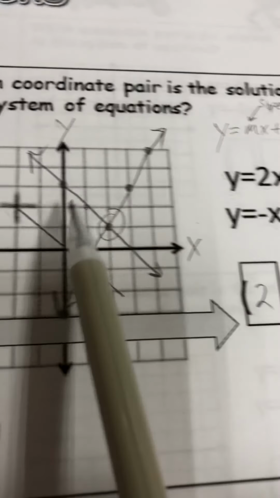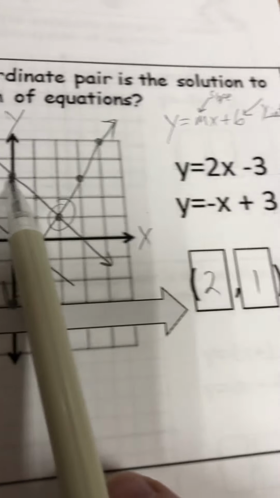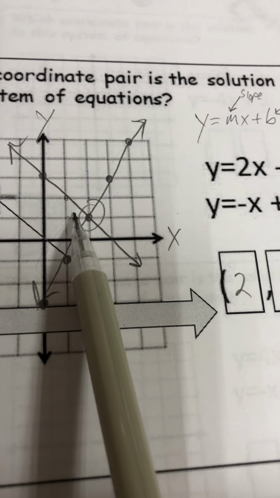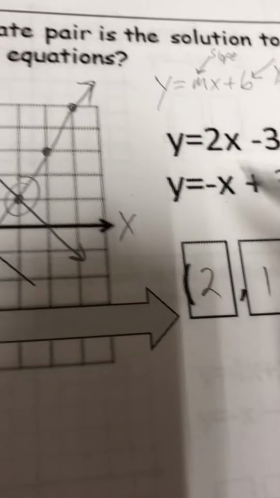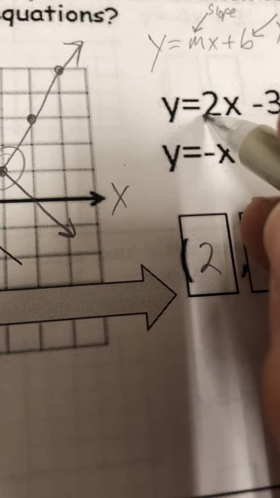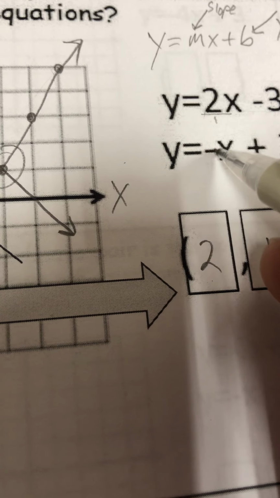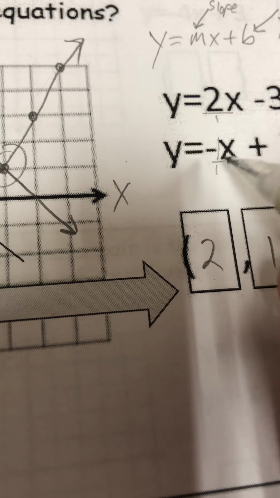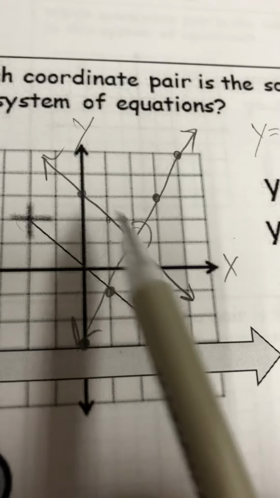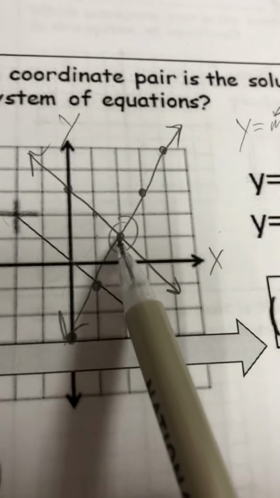+3 is my y-intercept, so I go 1, 2, 3. And this is going down 1 over 1, so down 1 over 1, down 1 over 1. Remember, the slope is rise over run, so if you don't see a number underneath, it's a 1. So remember, this one was 1, so it's 1 over 1. So down 1 over 1, negative is down. I see where they intersect.